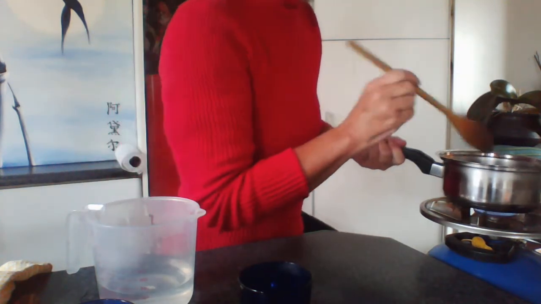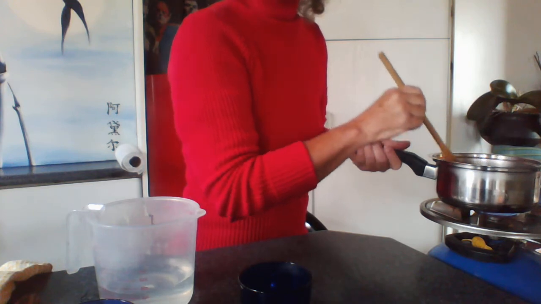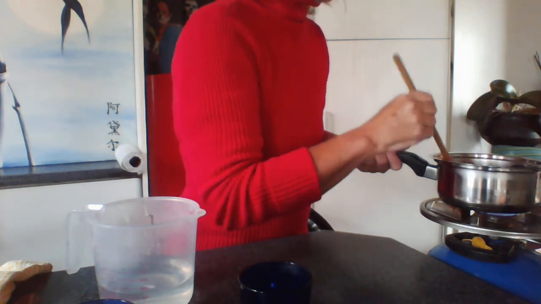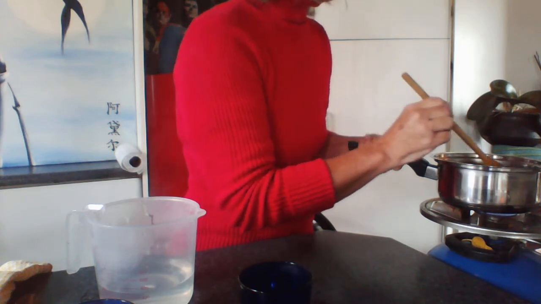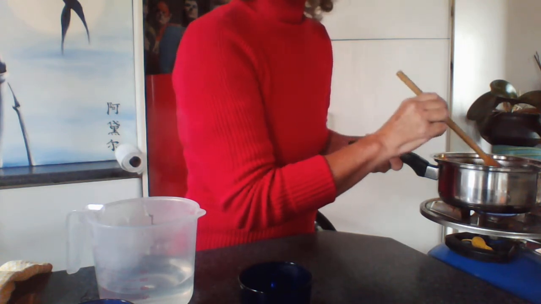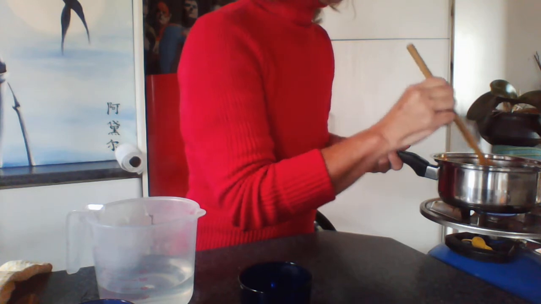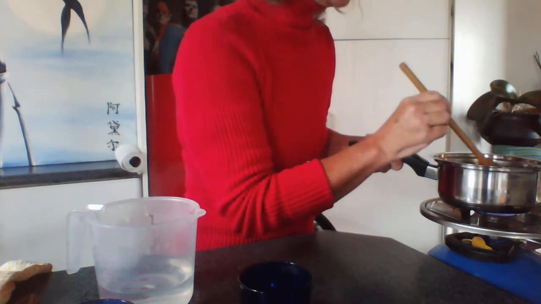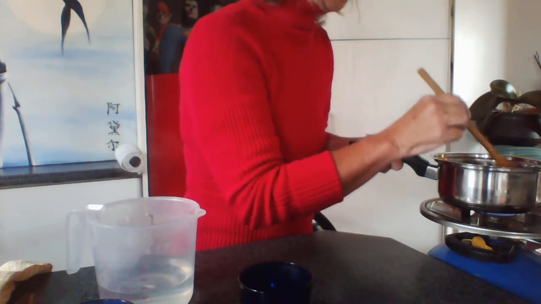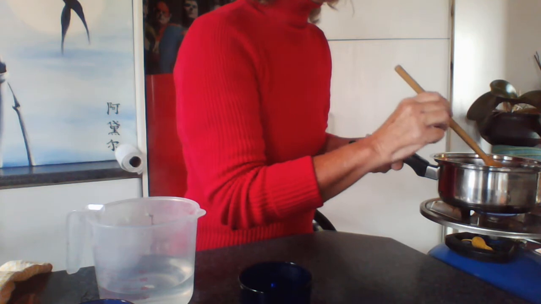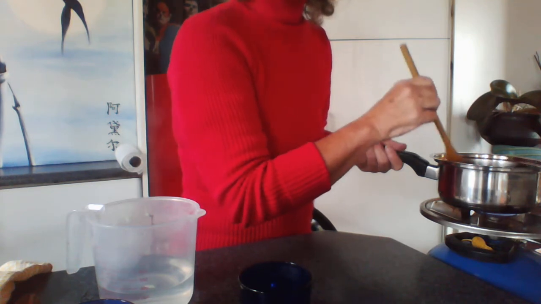Now remember, I'm going to use one of the other factors. I'm going to use stirring. Now if you stir it and you add heat, you will see that the solvent is actually taking up the solute much quicker. In other words, the sugar dissolves much quicker. So we are going to make sugar crystals.